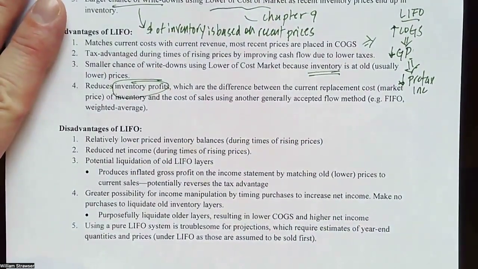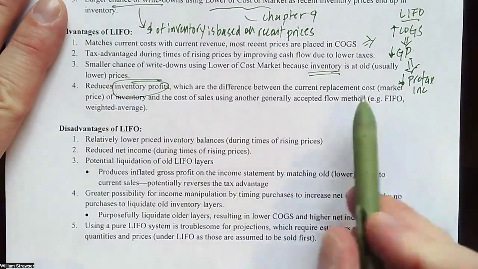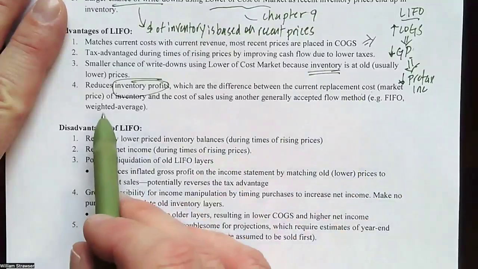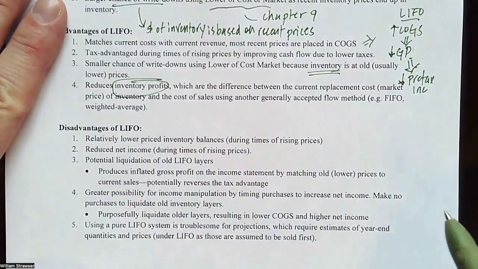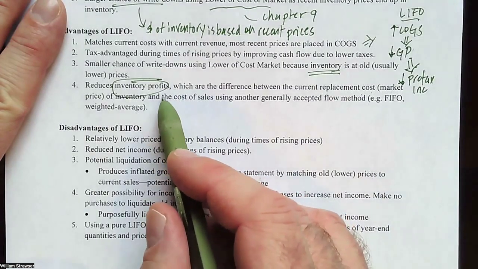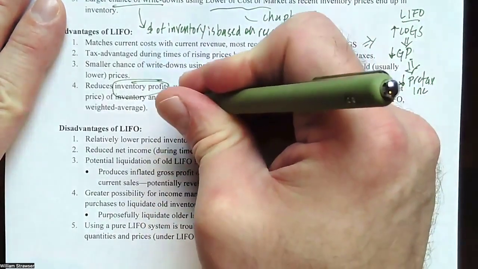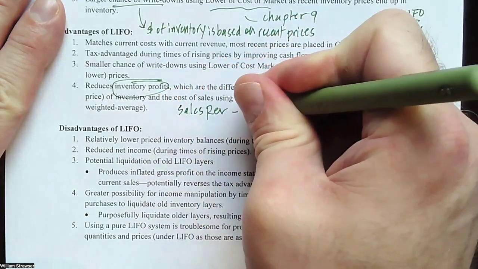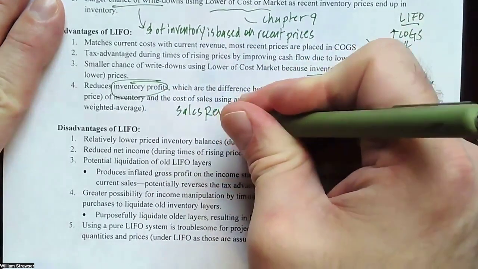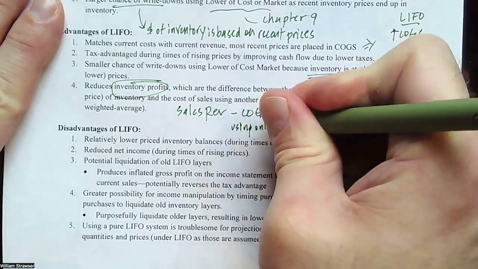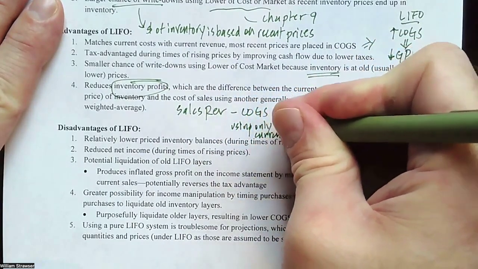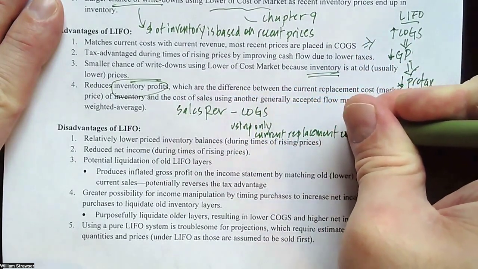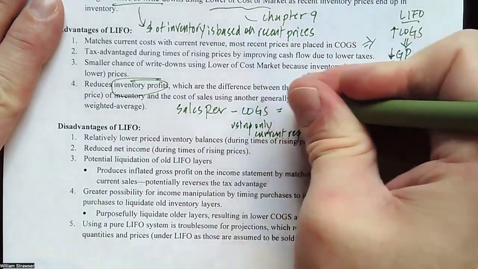It's just the difference between the current replacement cost for the cost of sales and the cost of sales if we used a different method, like FIFO, weighted average, LIFO even. So what it looks at is current sales minus cost of goods sold using only current replacement costs. And we're going to talk a little bit more about that in chapter 9.